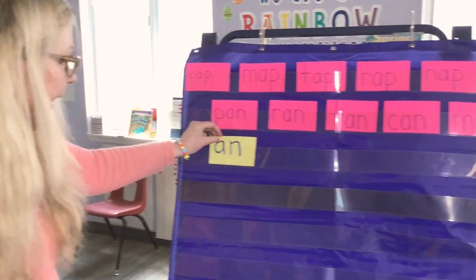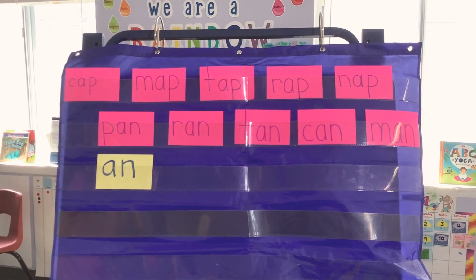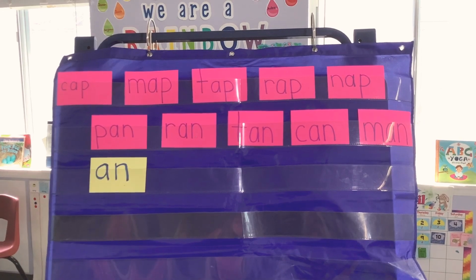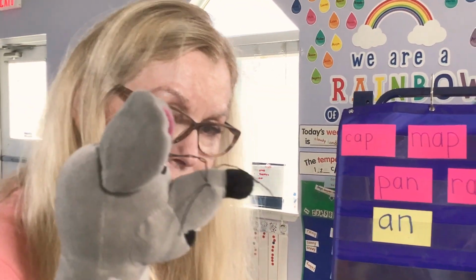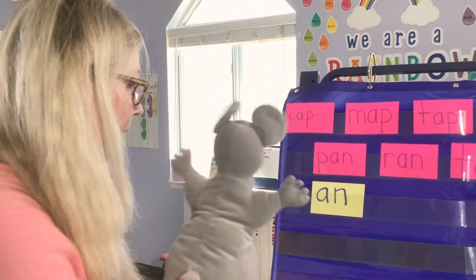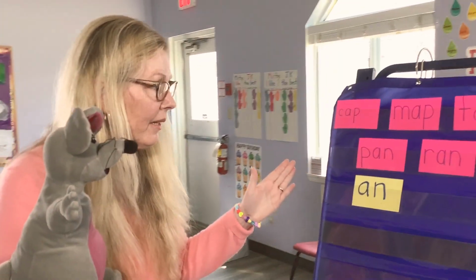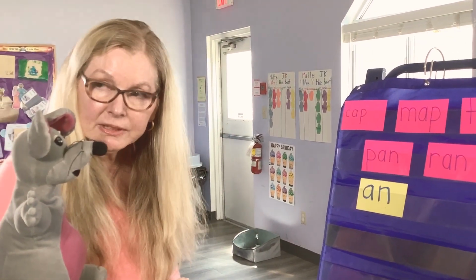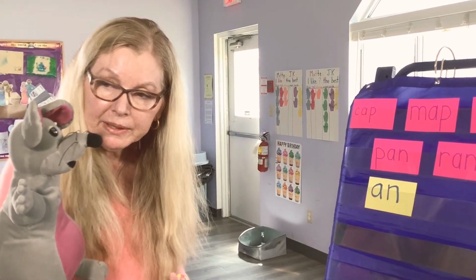So now we're going to do the an family. This ends with an. So we're going to look for words that end in an. So I'm going to get my friend Inky to come up and look for some an words. So Inky. Yes, I think I can do it. An. Yes, that says an, but the other words we're looking for have a different beginning sound, but they end with an. So instead of saying a-n, we can say an. It just is a little bit quicker way of reading.